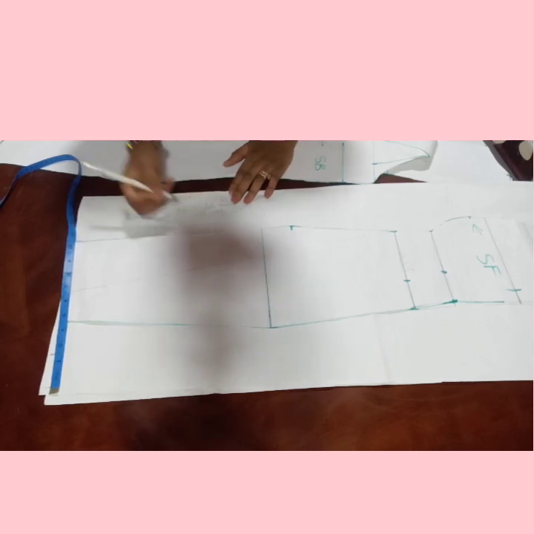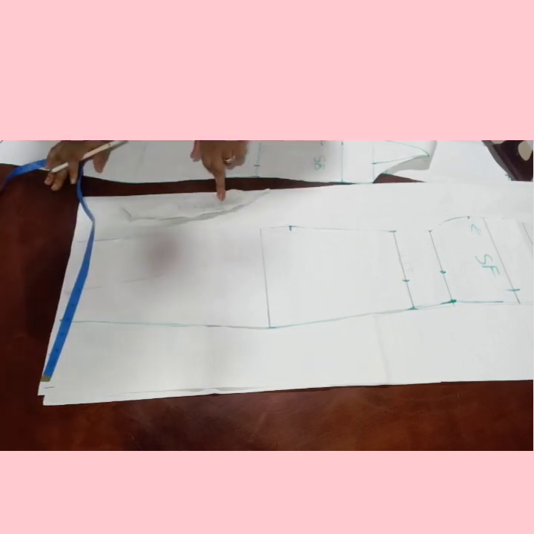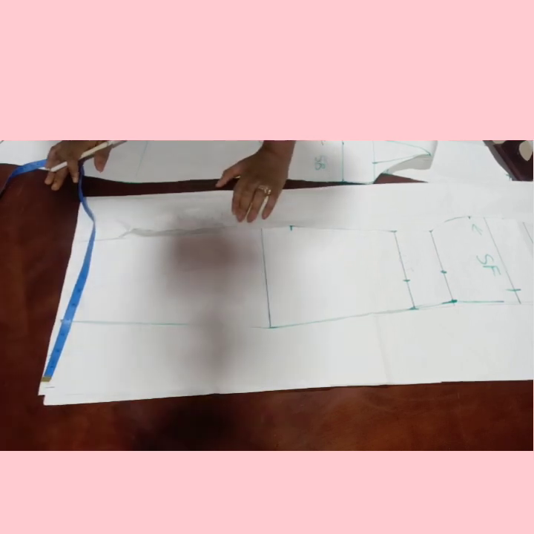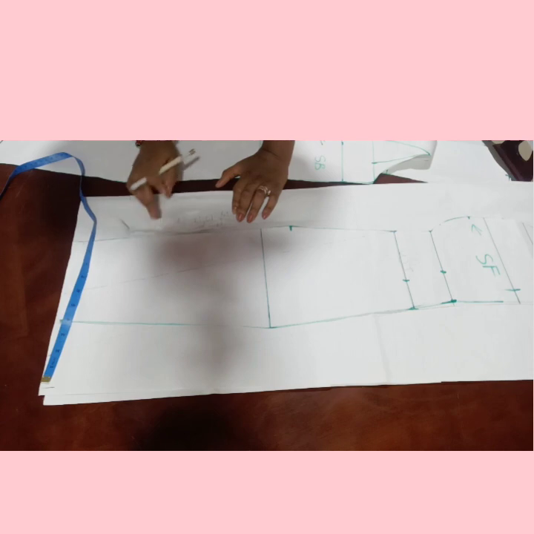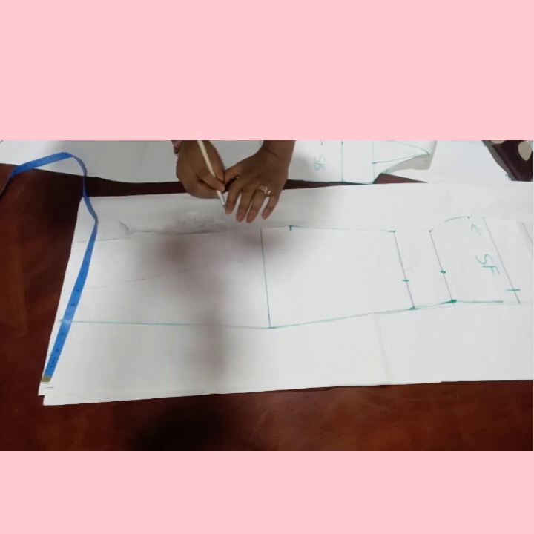So you can actually use this to calculate the amount of fabric that you want. After drafting out your patterns like this, you calculate everything. Then you see how many yards of fabric you are going to have at the end of the day. For this, this is 28 plus 24.